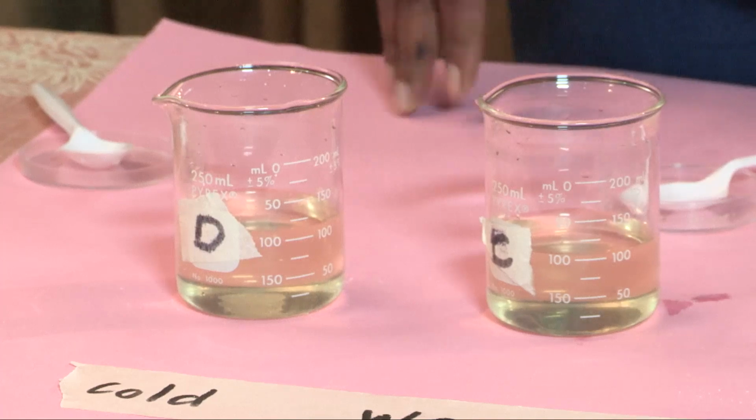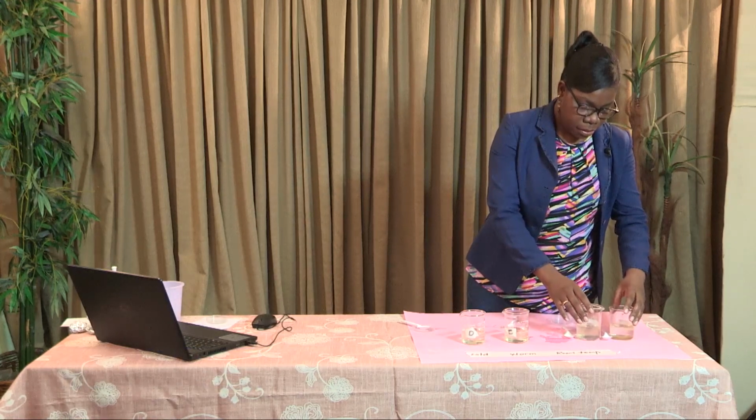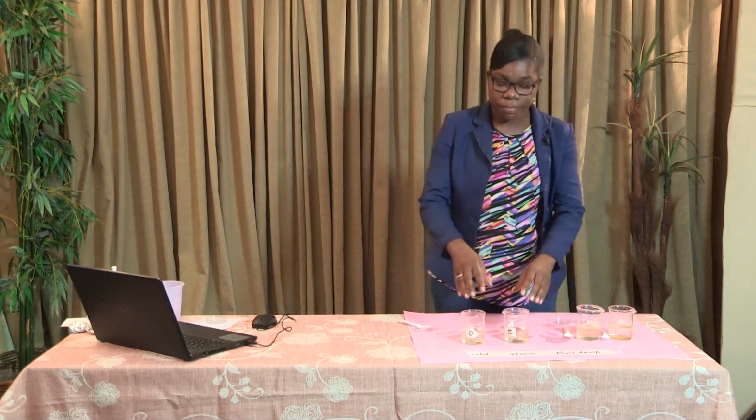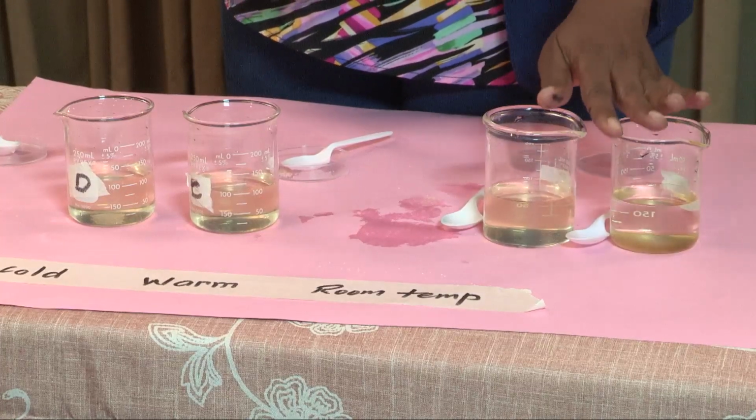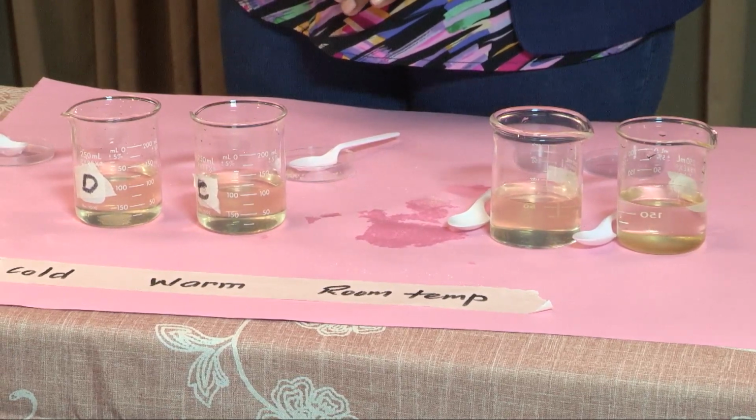So we would have looked at two factors affecting the rate at which a substance dissolves, and in this case, it's sugar. So those two factors we looked at are agitation and temperature. Good? Agitation would be like stirring, shaking, swirling, right?